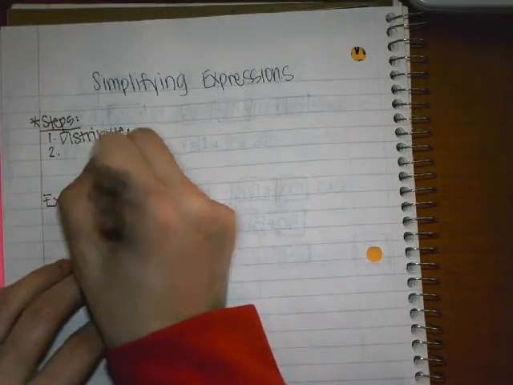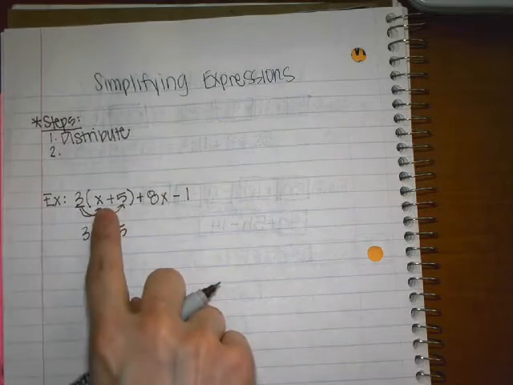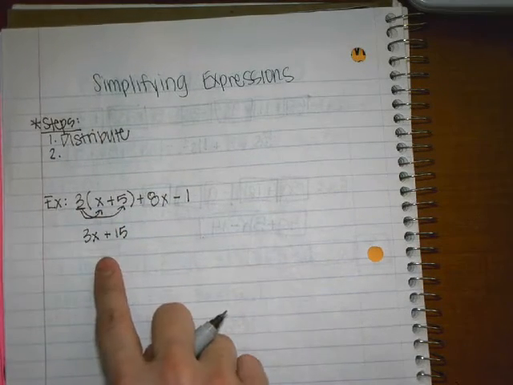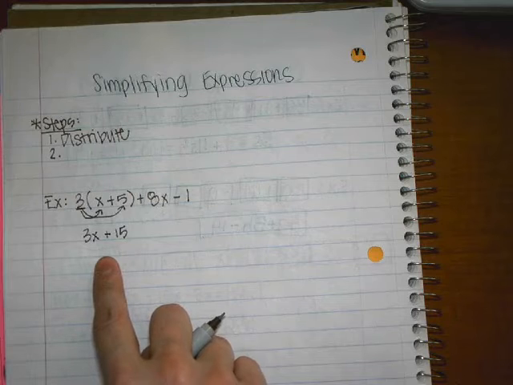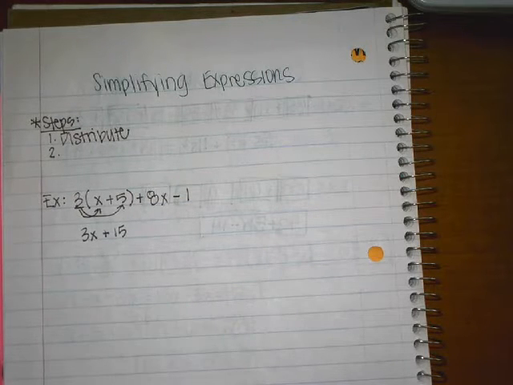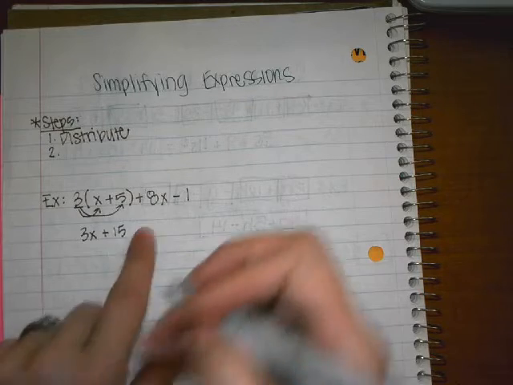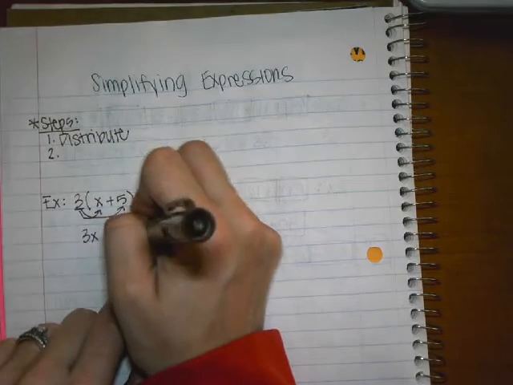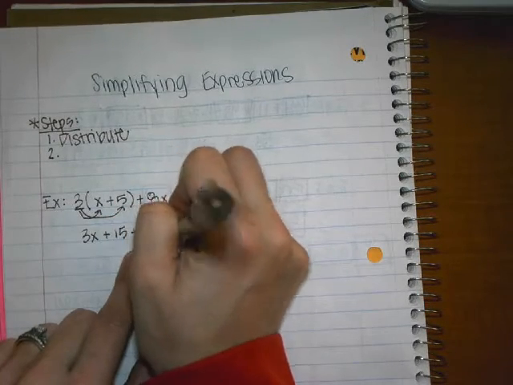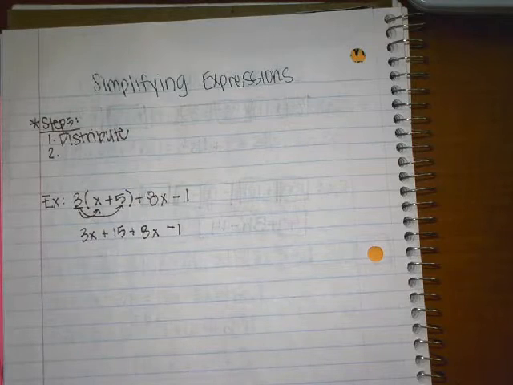Do I put a plus sign in the middle or a minus sign in the middle? Why a plus? I don't have a minus sign. We keep it a plus sign. Don't change it. Any questions about the distributive property? That coming back to us? Yes. Hopefully, right? Then you need to bring down your plus 8x and your minus 1, because we didn't do anything with those, you need to bring them down.